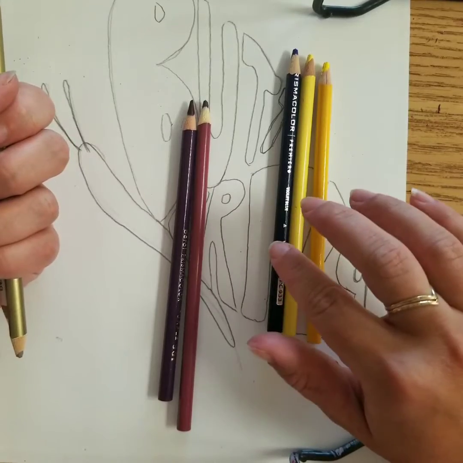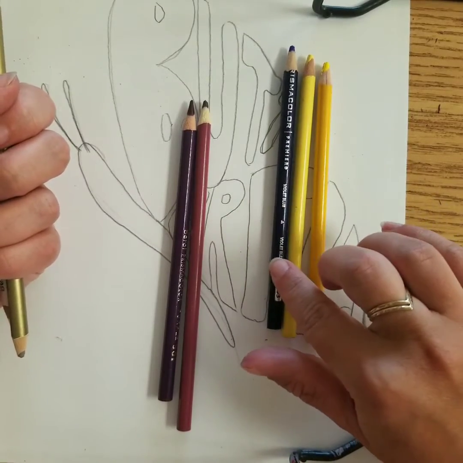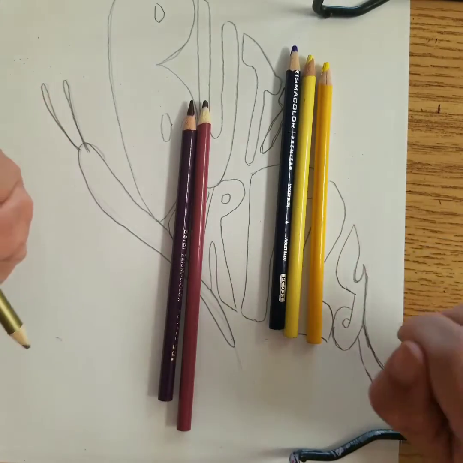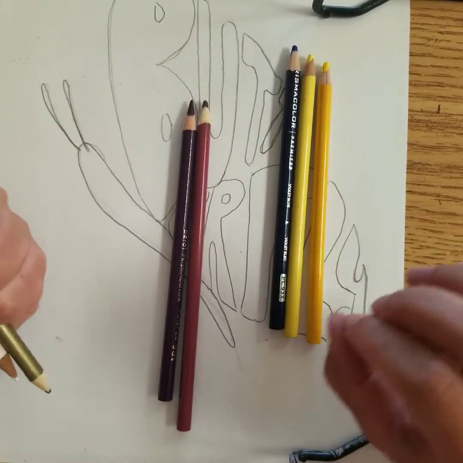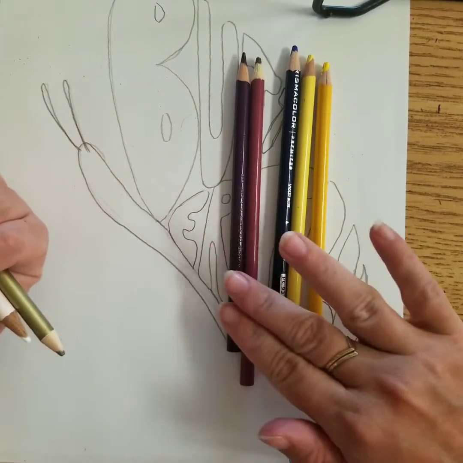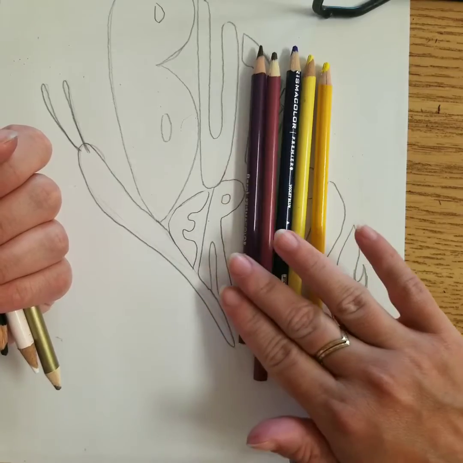Now, if you don't have color pencils in those tertiary colors, yes, you can use your blue and your violet to make a blue violet. Okay, but you can't use them separately. And then I have 2 different red violets. So these are my 2 red violets that I'm going to be using.